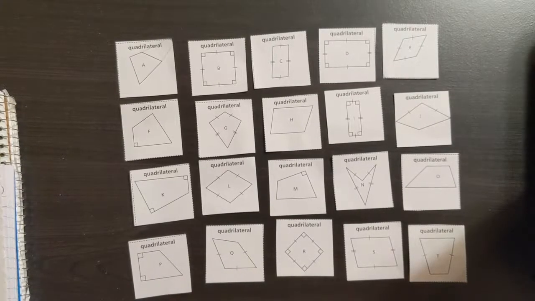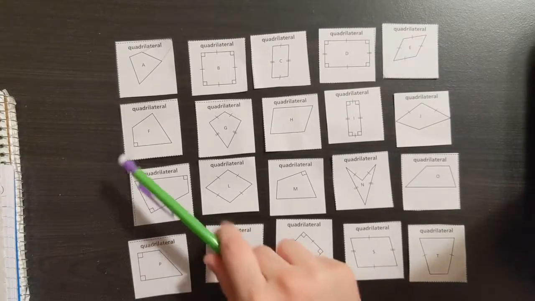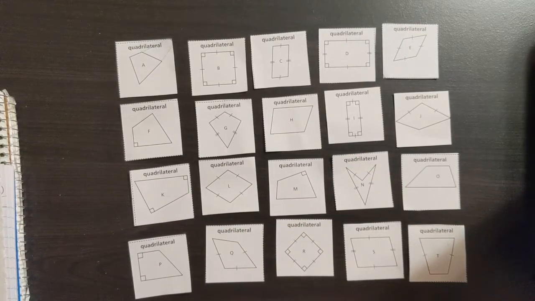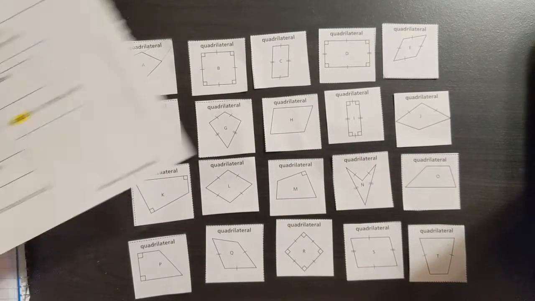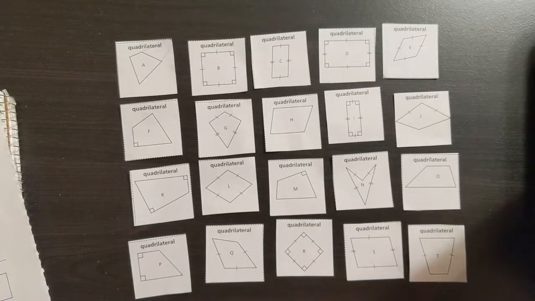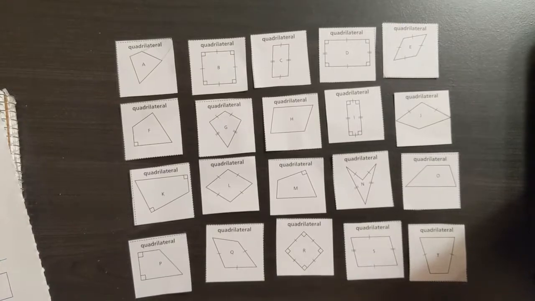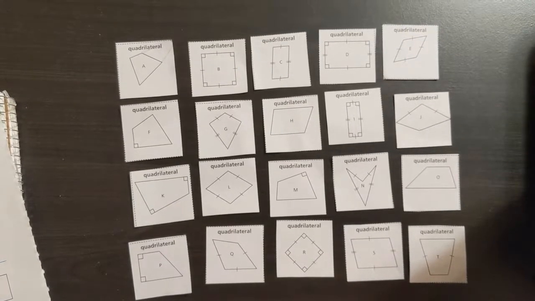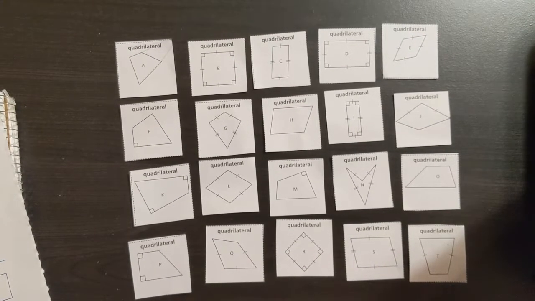Welcome back. In the previous video, we explored all of these shapes and found out which ones were parallelograms. We are using page 350 to write on, and you should still have all of these tiles out in front of you. Go ahead and take some time and flip over all of your tiles. Pause the video if you need to. That way you're looking at all the shapes A through T.